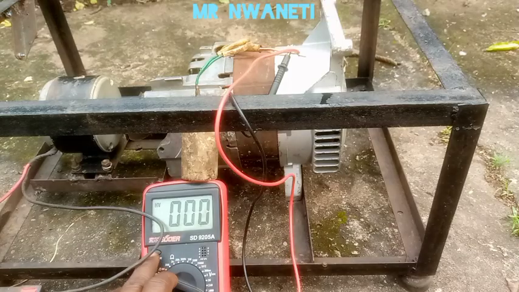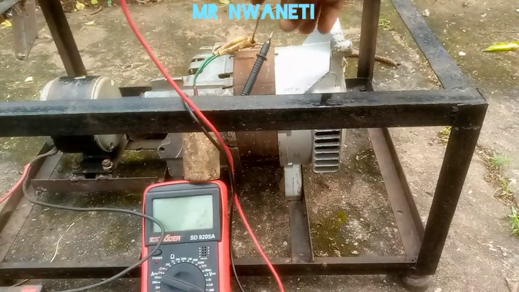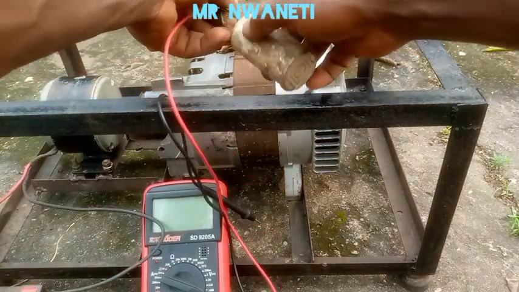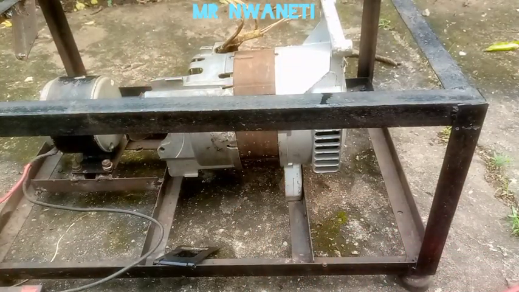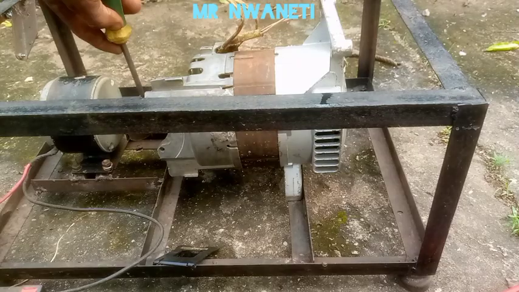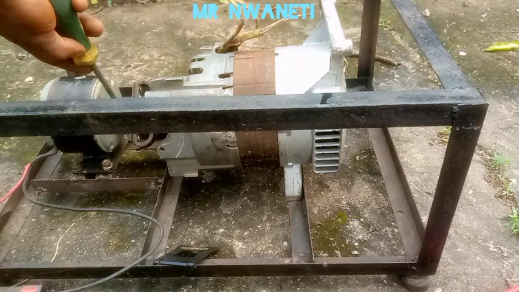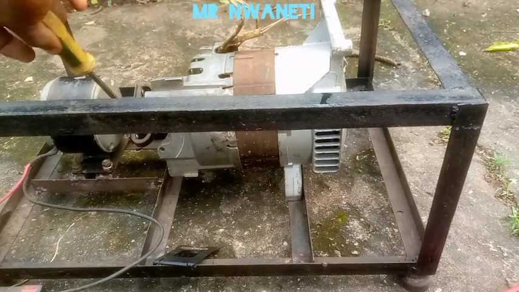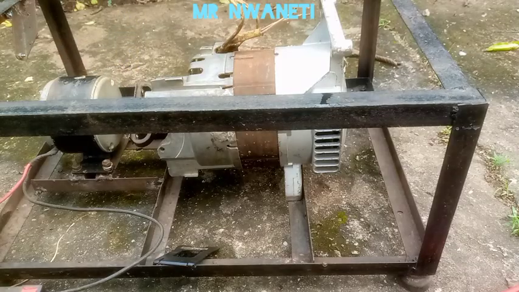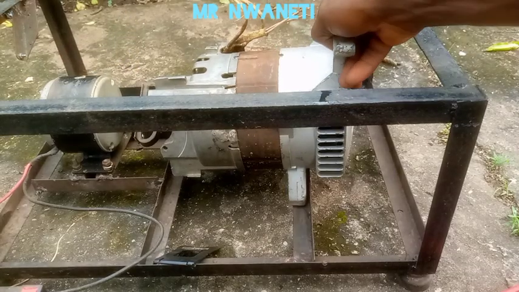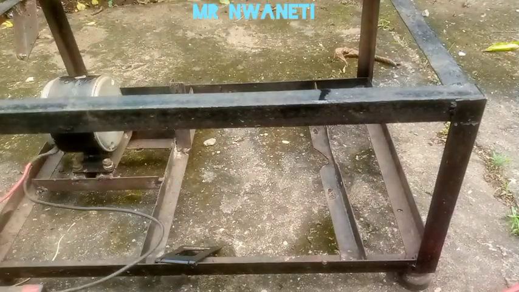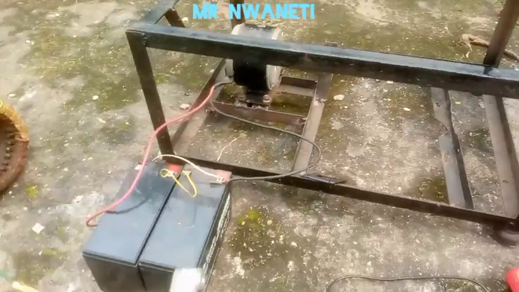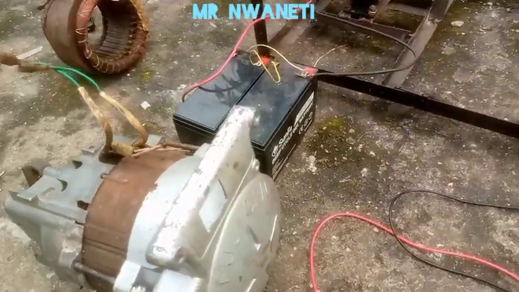I'm going to dismantle it. Okay, so I already dismantled the coil.